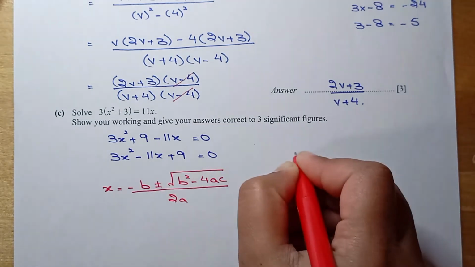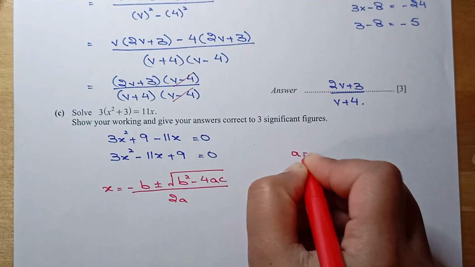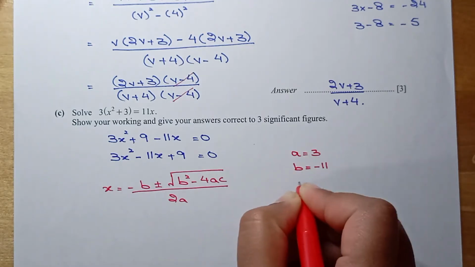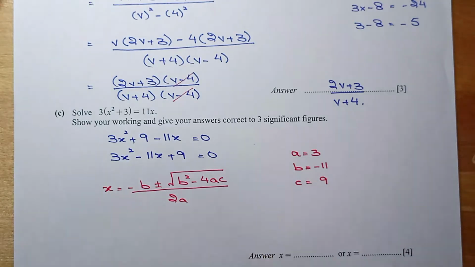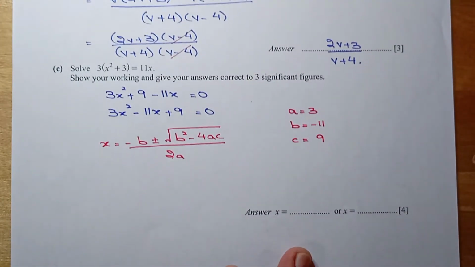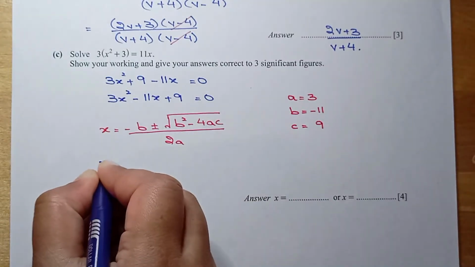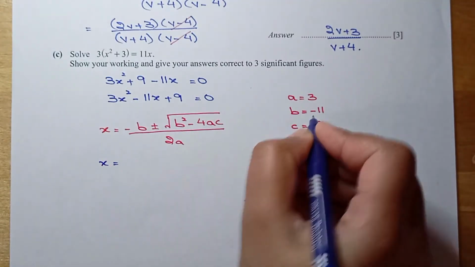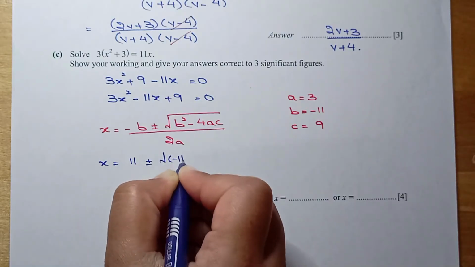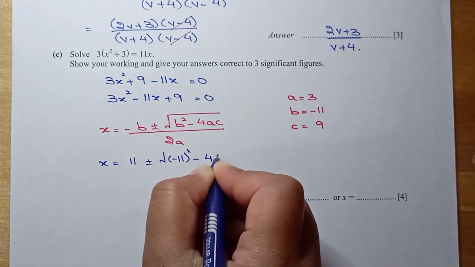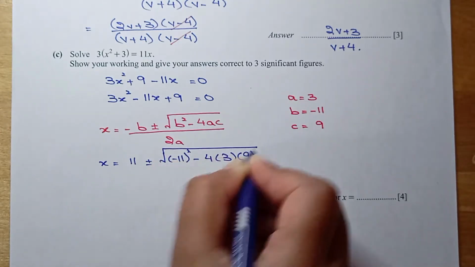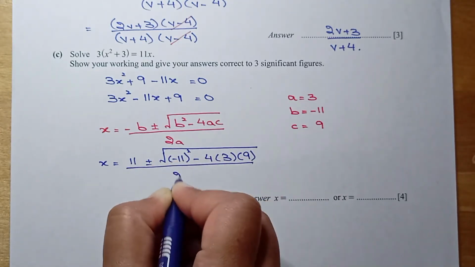And what are a, b, c? A is the coefficient of x square, that is 3. B is the coefficient of x, that is minus 11. And c is the constant, that is 9. So let me substitute all the values one by one and solve for x. So x would be equal to negative of b, so it would be positive 11, plus minus square root of minus 11 whole square minus 4 times a, which is 3, times c, which is 9, whole divided by 2 times 3.